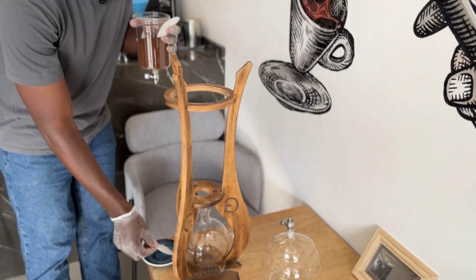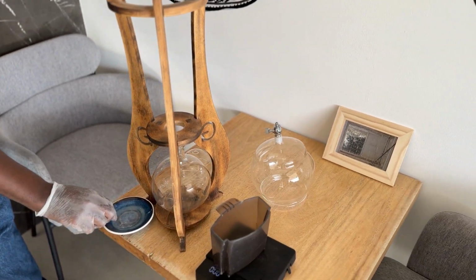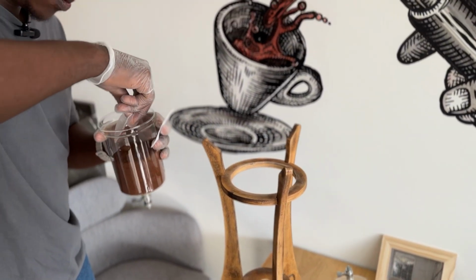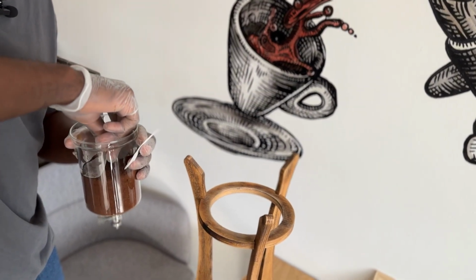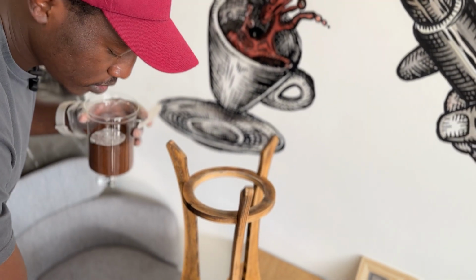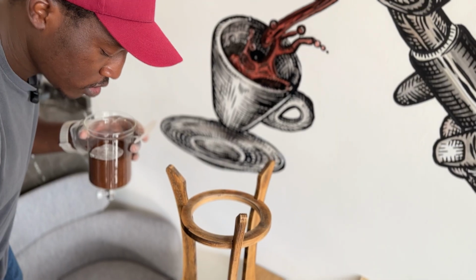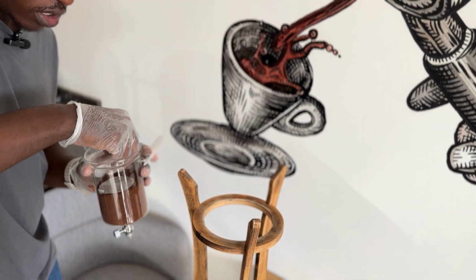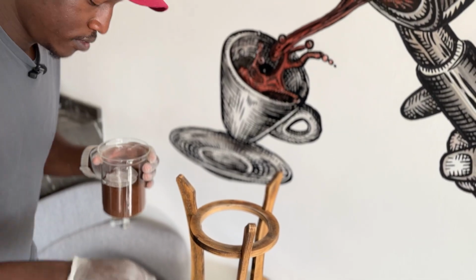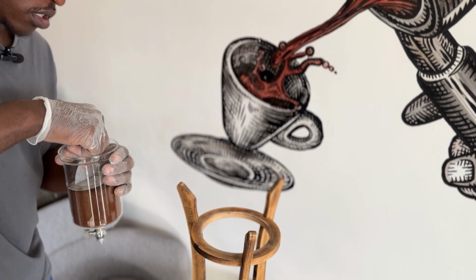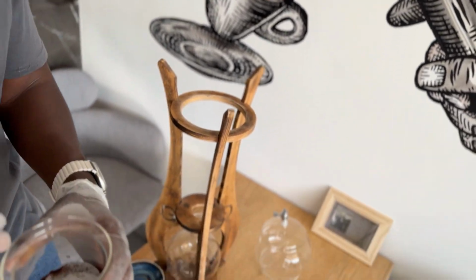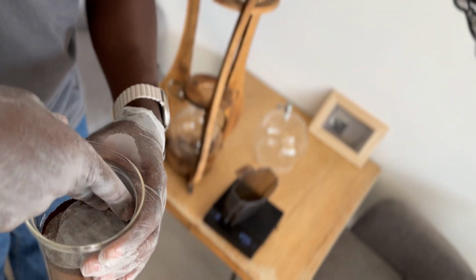So we have to soak them in water, like this. Then we put them on top of the coffee ground. Another paper filter. So another paper filter. So this is how it's going to be, our paper filter on top of the coffee ground.